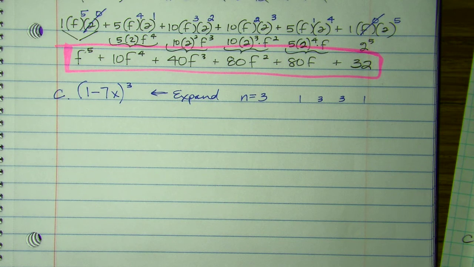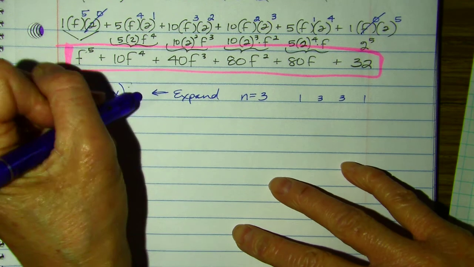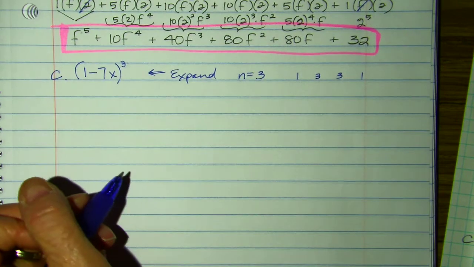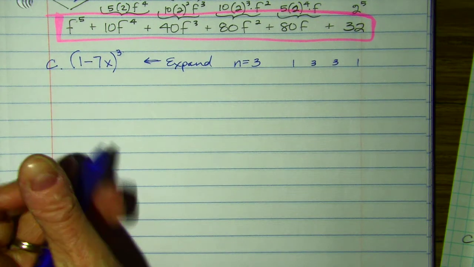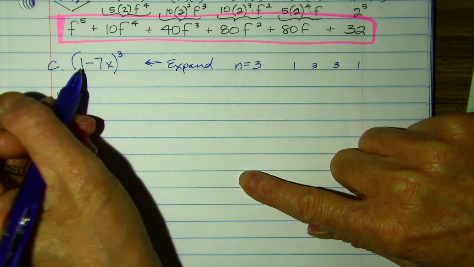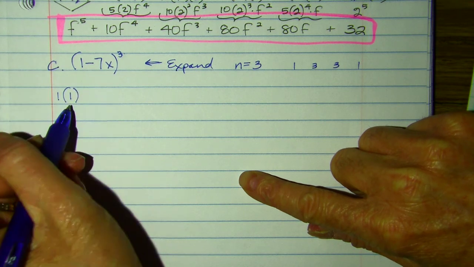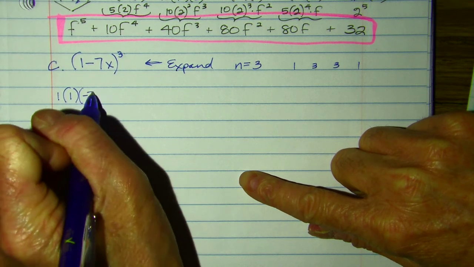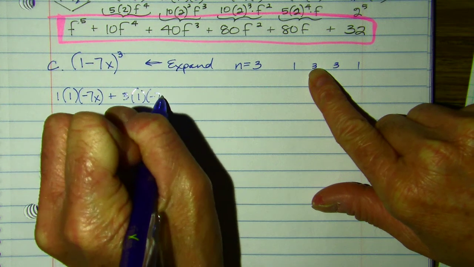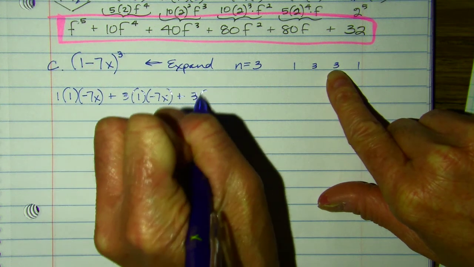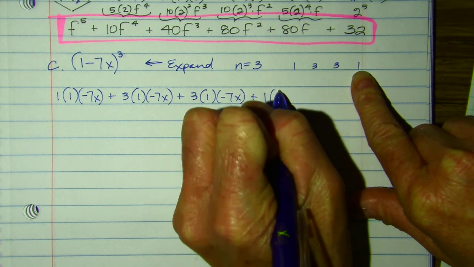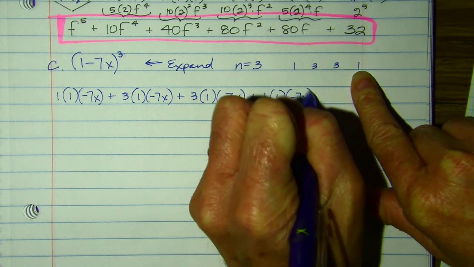So I would like it if you paused the video and tried to set it up and then check your work. Okay, that is going to be the most effective way to learn it. But I'm using the numbers from Pascal's Triangle, then my terms, and keep them in order. 1 is listed first, so I wrote 1, then negative 7x. Then 3, 1, negative 7x. Another 3, 1, negative 7x. Last 1, 1, negative 7x.